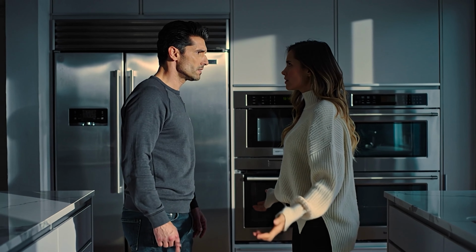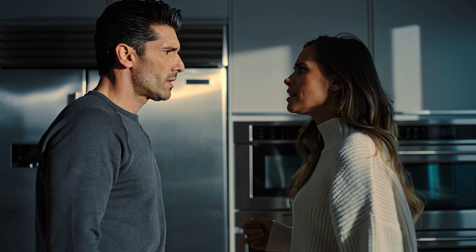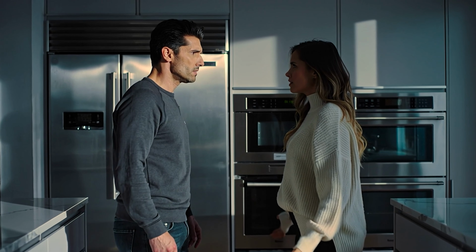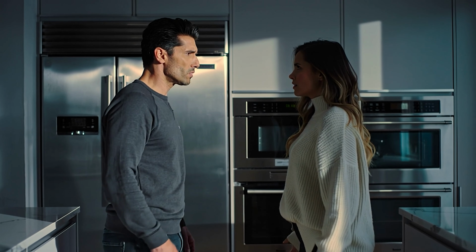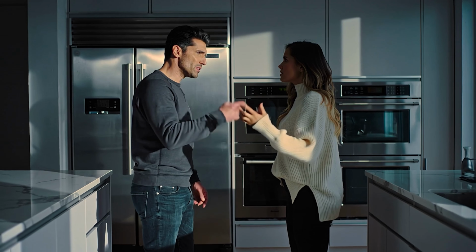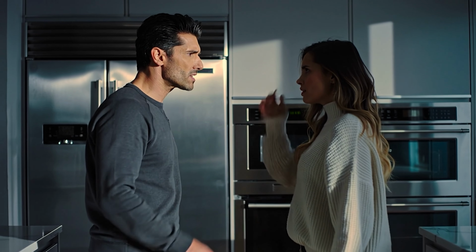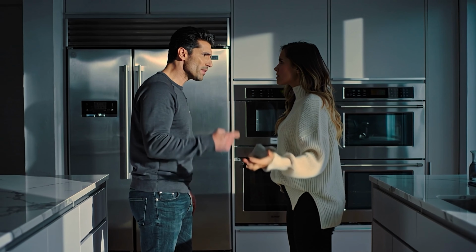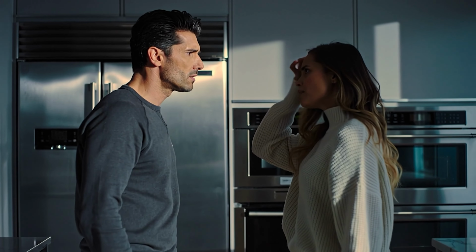The prompt for this example is a tense cinematic shot in a modern kitchen at dusk. A couple argues, sharp gestures, furrowed brows, tense posture. Camera slowly pushes in, from medium wide to close up, reflections on stainless steel appliances, dramatic soft evening light, moody cinematic look. This is the power of Turbo Pro. The emotions are real and you can feel the tension.